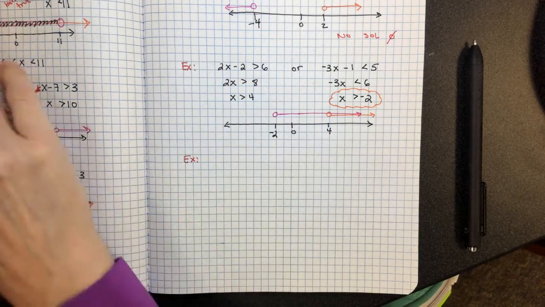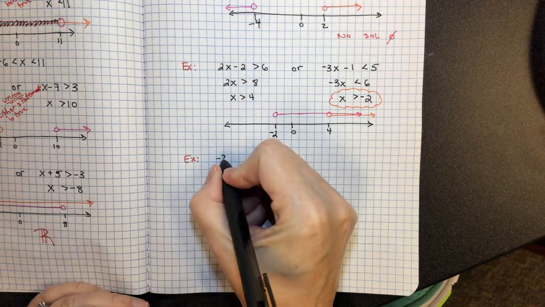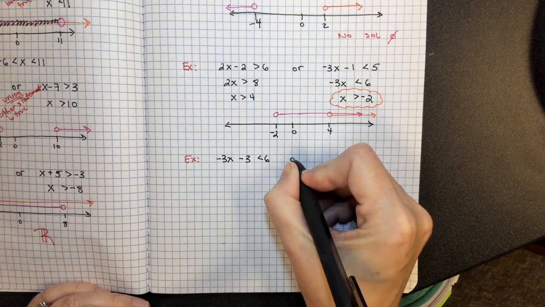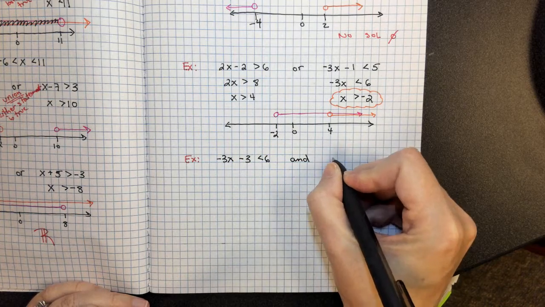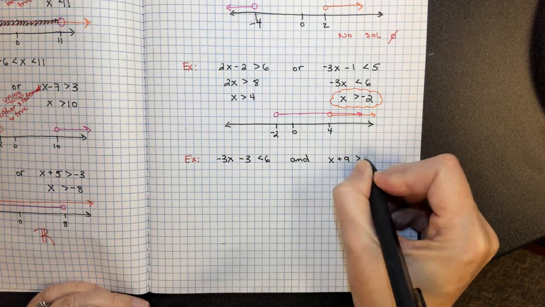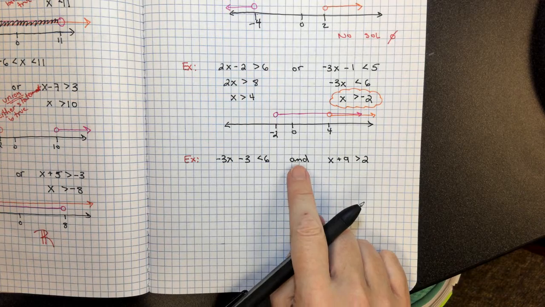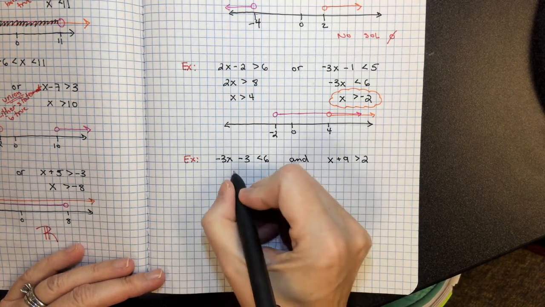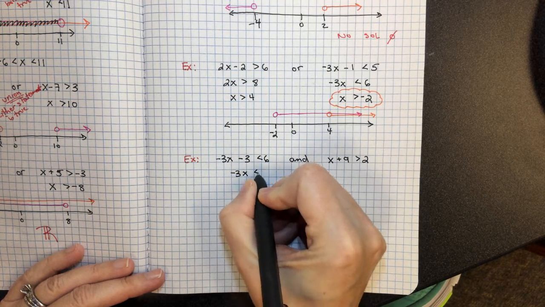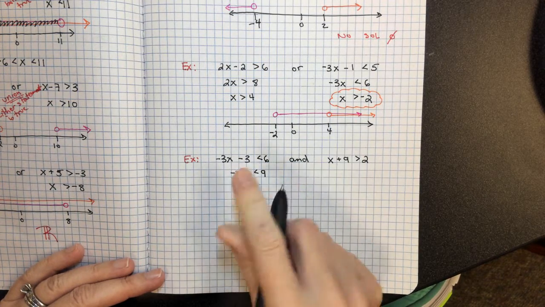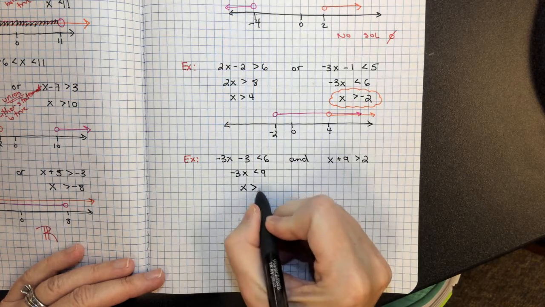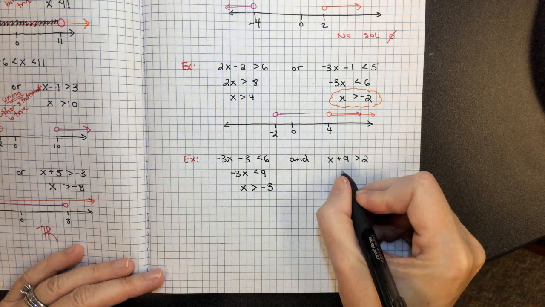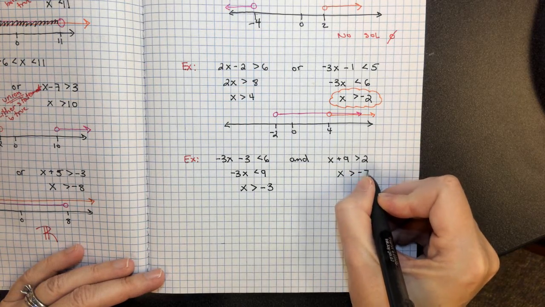And last example, number 6, negative 3x minus 3 is less than 6, and x plus 9 is greater than 2. Remember, and is conjunction. Both statements have to be true. So I have negative 3x is less than 9. Dividing by a negative switches my sign to x is greater than negative 3. And this one is x is greater than negative 7.